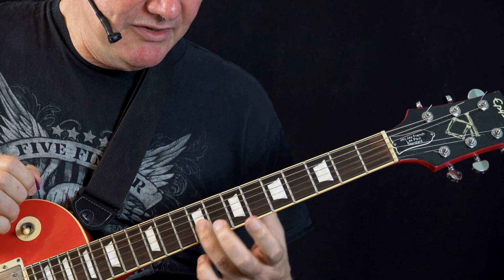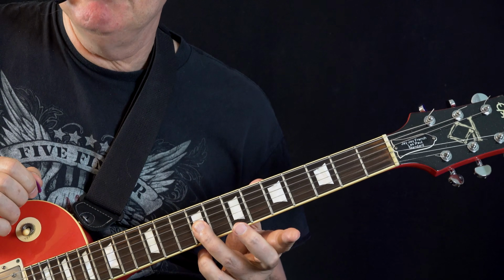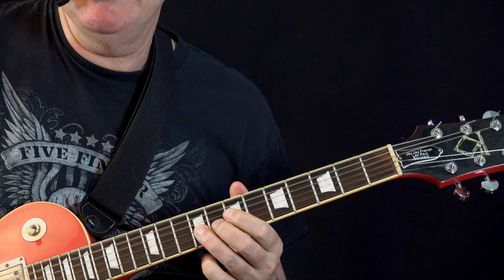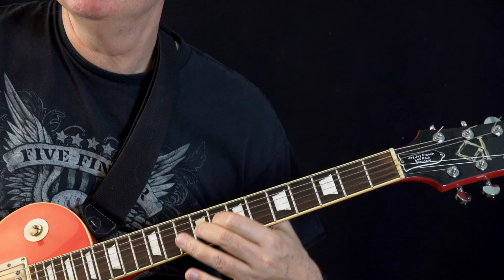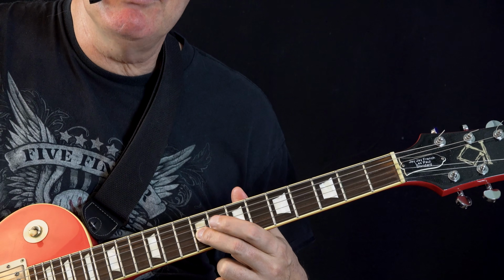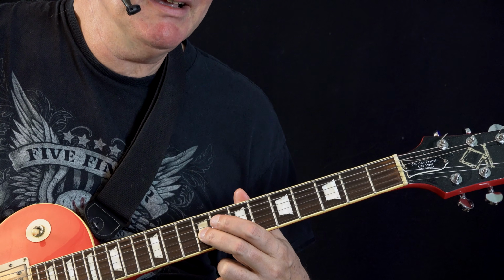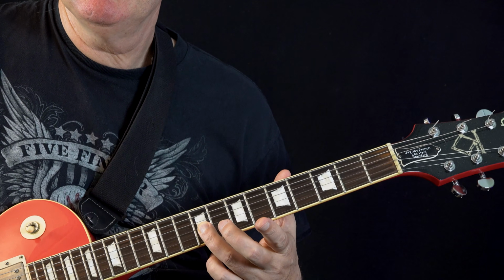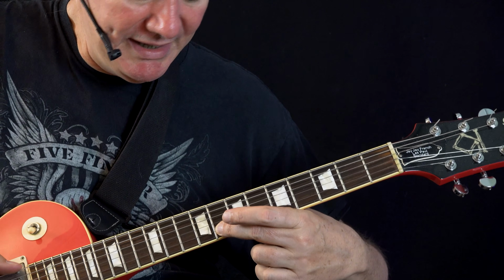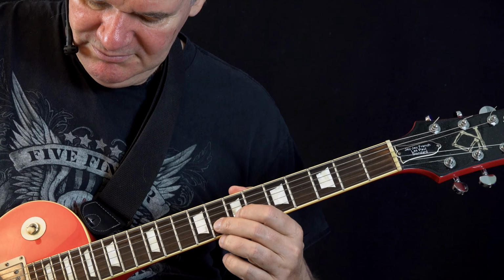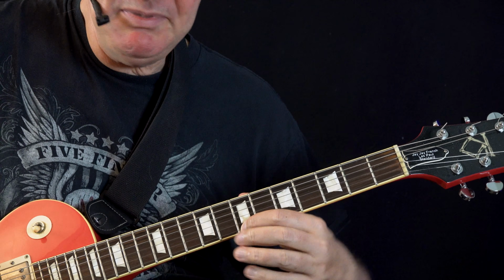Most beginners start with the root note, the E here, and they start something like this, and then end up on the root. But they never thought about what emotion the root note creates when compared to here, where we have the G, or here the B.